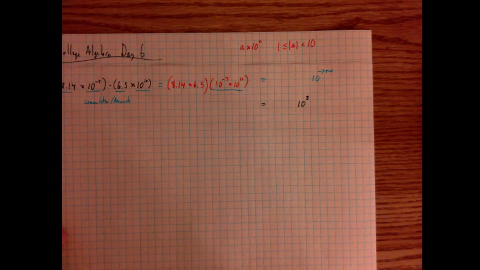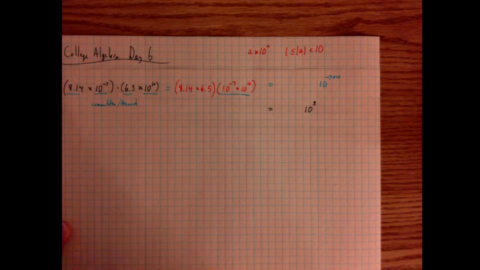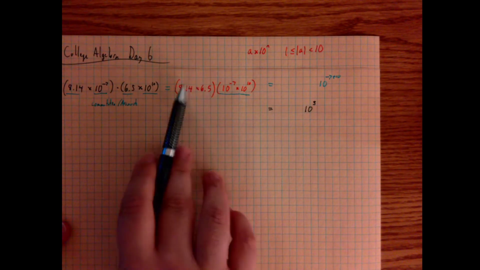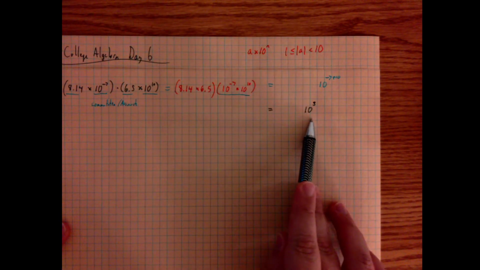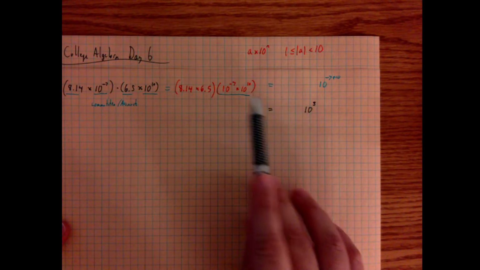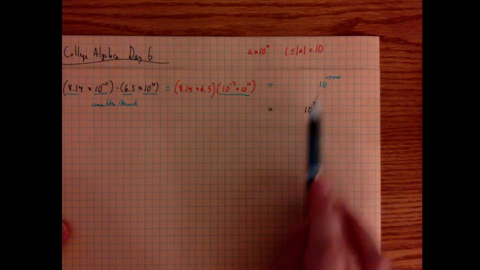I'm allowed to take that operation where I can switch the order as long as they're all using the same operation, they're all being multiplied. I can switch the order around, allowing me to take these two separately from these two, but these two I can use a property to get the answer faster. Even if you type this into a calculator, it takes longer to type this in than it does just to subtract those two numbers.